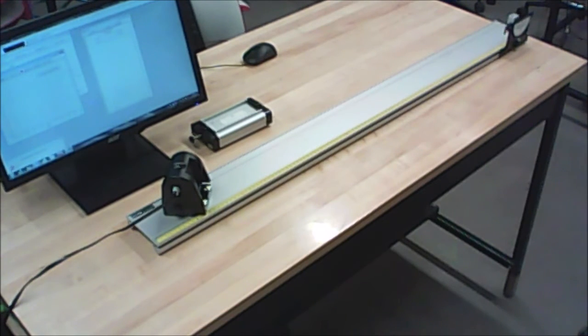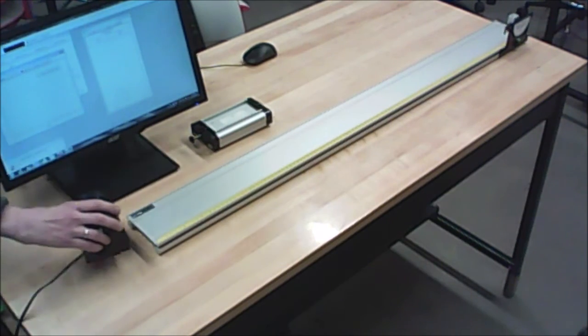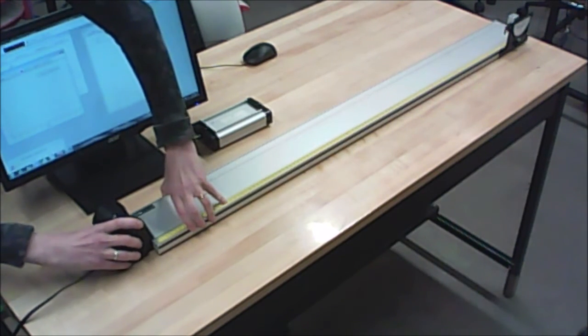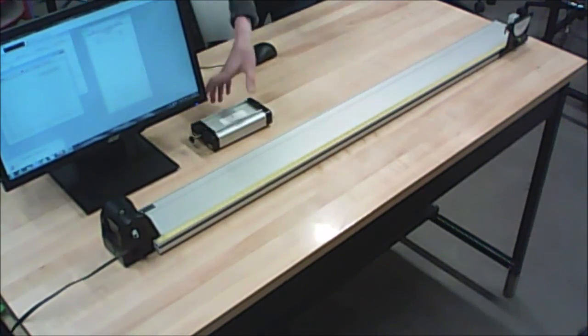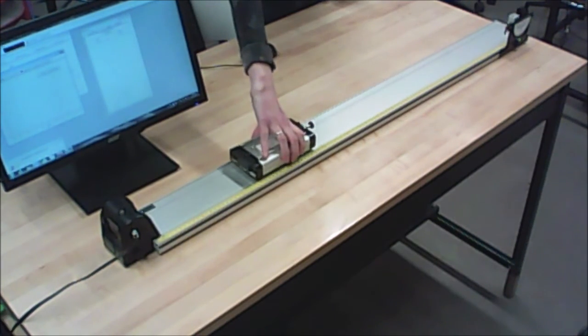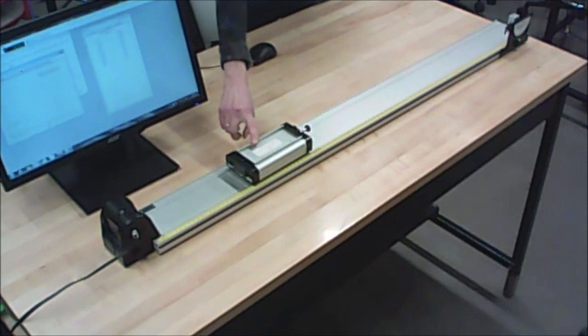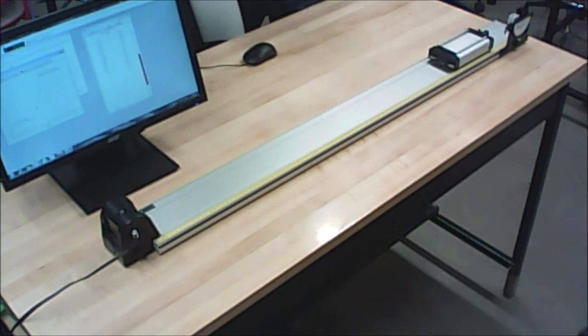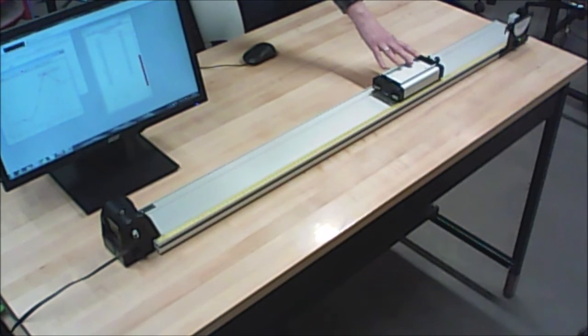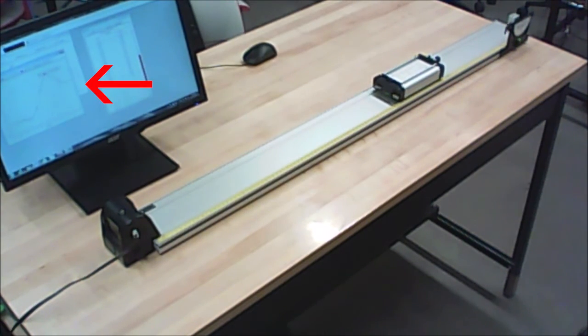So one of the things that we typically do in the labs is we take a sensor and we clip it to the end of a track, and then we put a cart on that track. Then we start a program running, and we study the motion of the cart with that program. So it's a little hard to see in the video, but there's now a graph of the cart's motion captured on the screen.